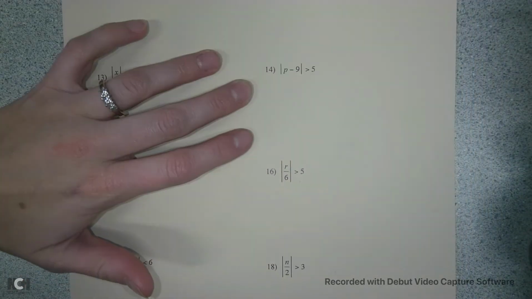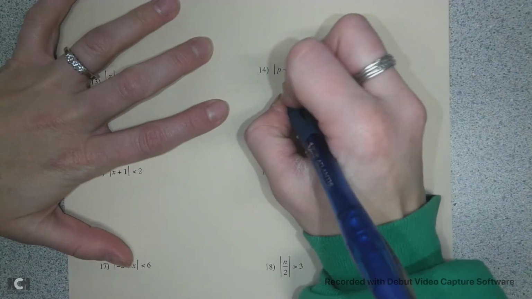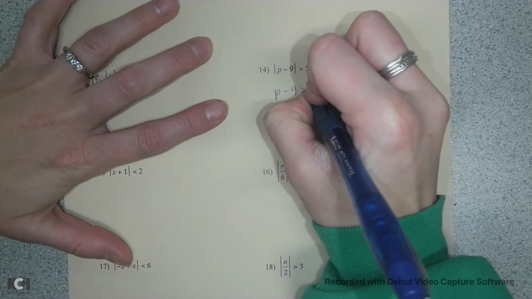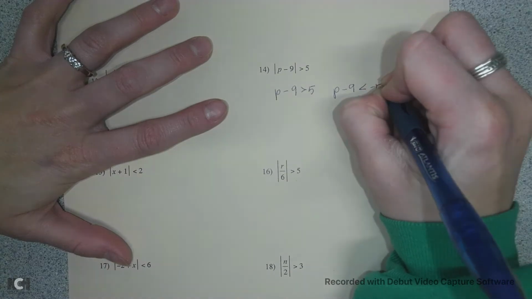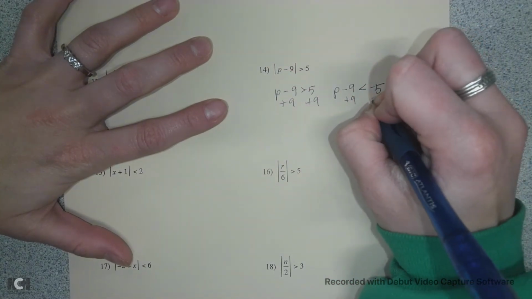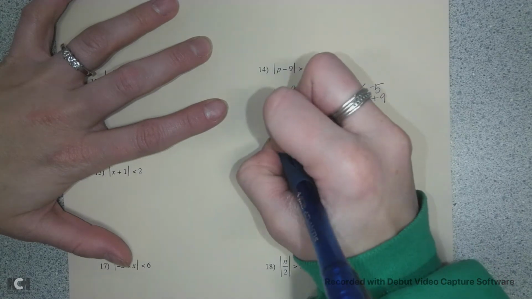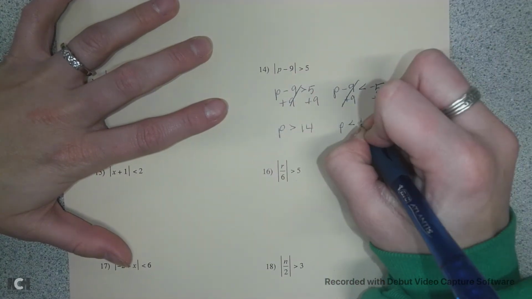So let's look at number 14. The absolute value is all by itself, so we write it as we read it. P minus 9 is greater than 5. We write it again. P minus 9, flip the symbol, flip the sign. We're going to add 9 to each side. These go away. P is greater than 14, and P is less than 4.